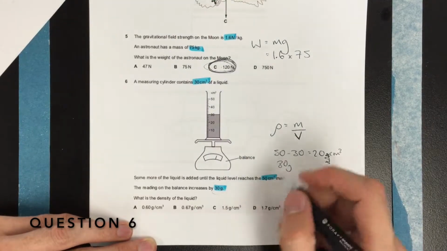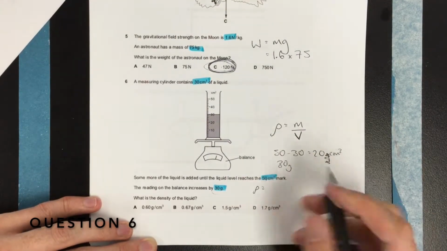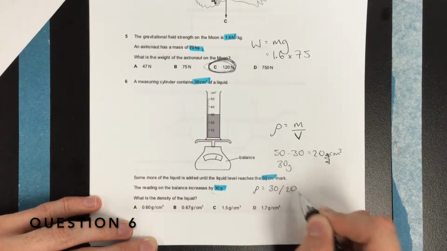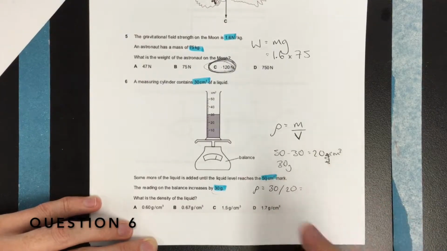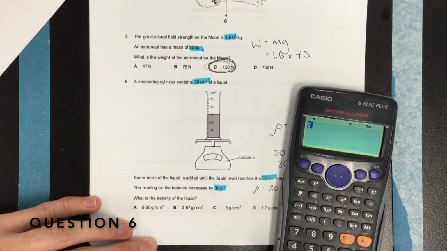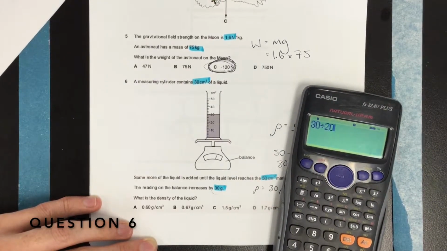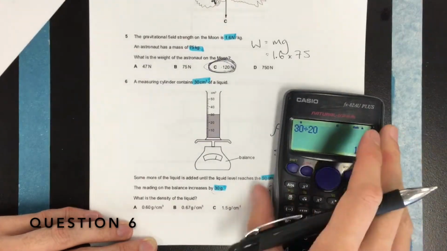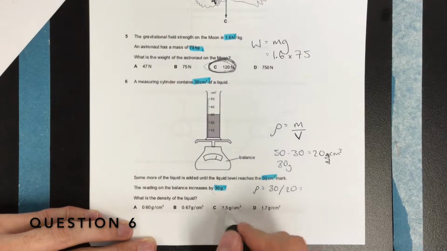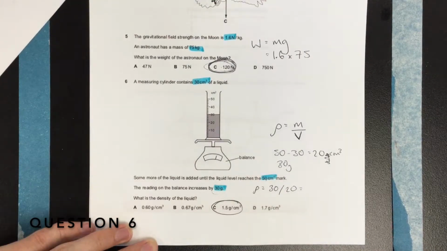So to work out the density, I'm going to do 30 grams divided by 20 centimeters cubed. And if I do that on my calculator, 30 divided by 20 is 1.5. 1.5 is one of my answers here, so that is going to be my correct answer.